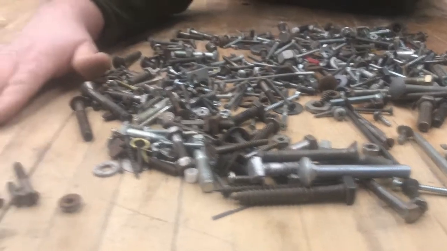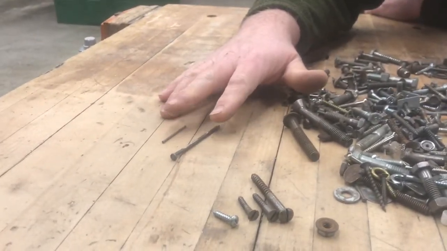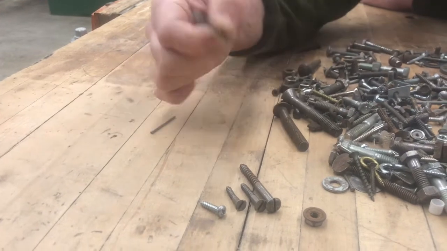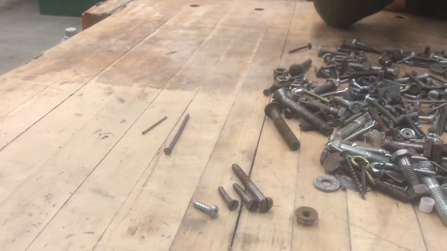And even nails are associated with some type of size, both the diameter and the length. So we've got to know a little bit about that.